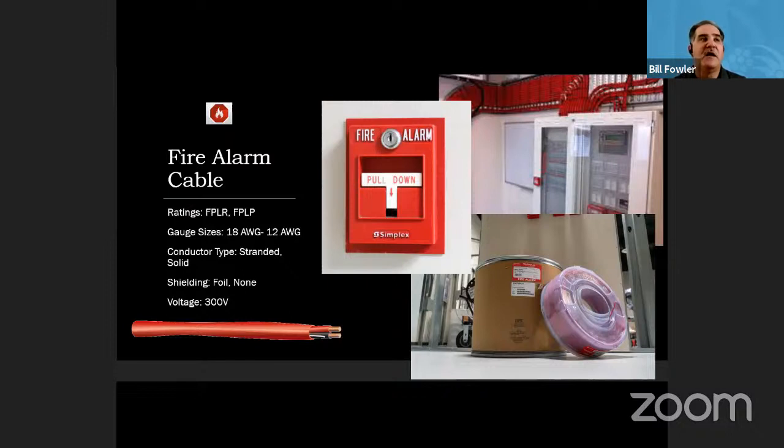Sometimes can be a 4-wire. Some of the smarter devices now are requiring a 4-wire because they're actually monitored and polled. The system actually polls the units to make sure they're functioning. So we see everything from stranded to solid in this scenario, depending on what system. Again, there's so many different fire system manufacturers out there, it's what they specify.